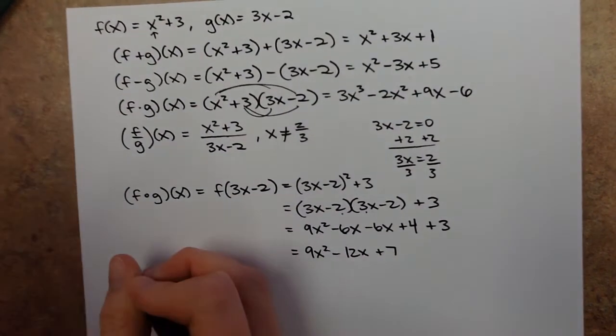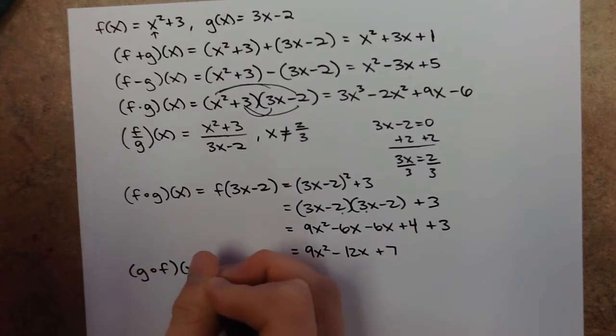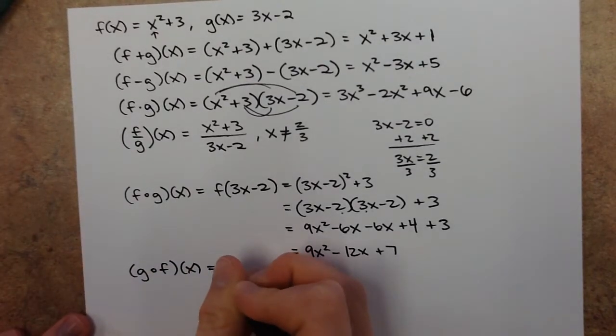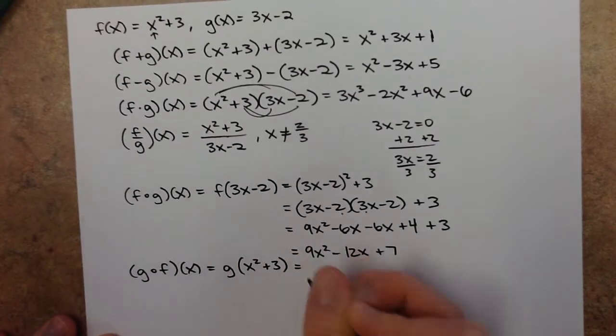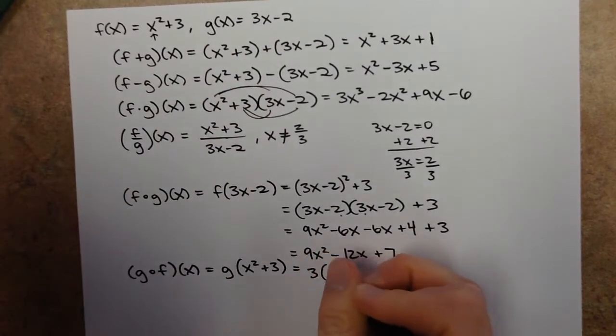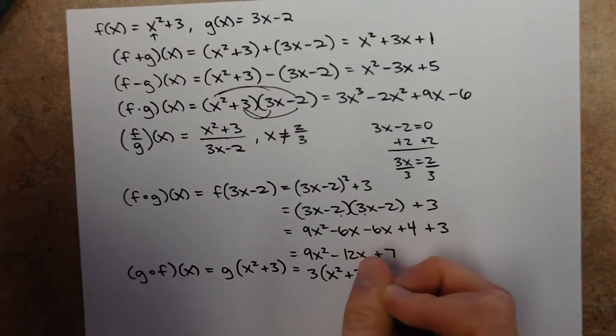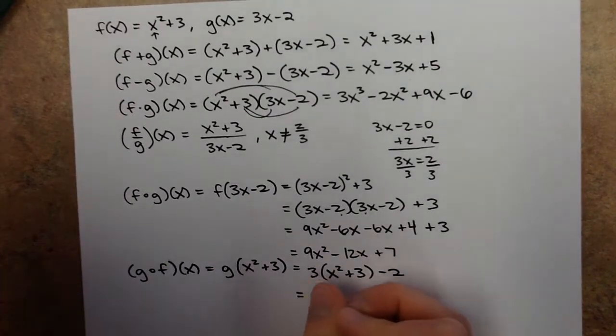You could also do the opposite composition, which would be g composed with f. That means you're going to take your function g and plug in f, which is x squared plus 3. Okay, so we go into our function g, which is 3x minus 2, and the x gets replaced with x squared plus 3. And then you have a minus 2. So just distribute the 3.